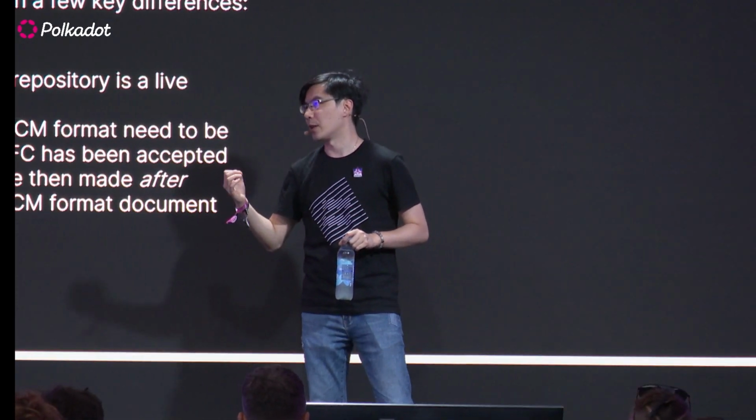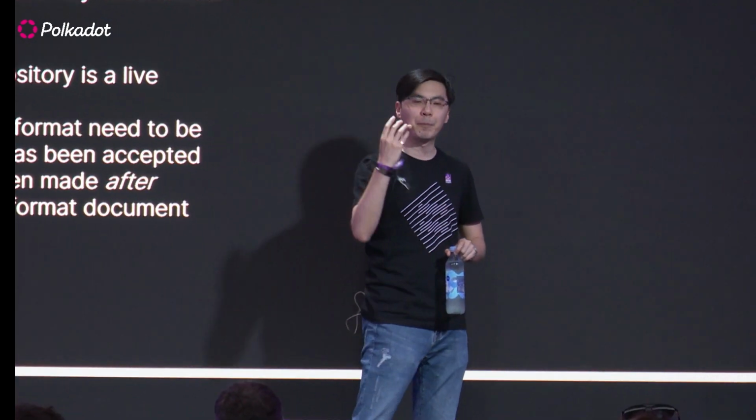The RFC document is pretty much just one document, but then we also need to have another process that updates the live document itself. And hence, we have this additional process here. Difference number three, code changes are then also made after changes to the XCM format document.